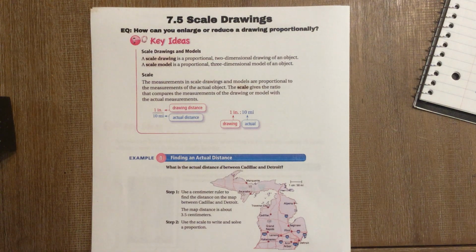Hey everyone, today I'm going to talk about Chapter 7, Section 5, which is all about scale drawings. It can also be about scale models. The whole idea is that the model or drawing is proportional, keyword proportional, to the real thing.